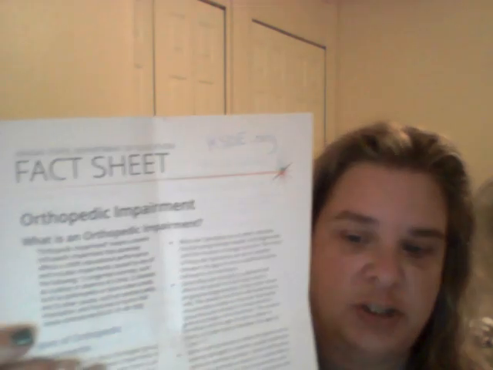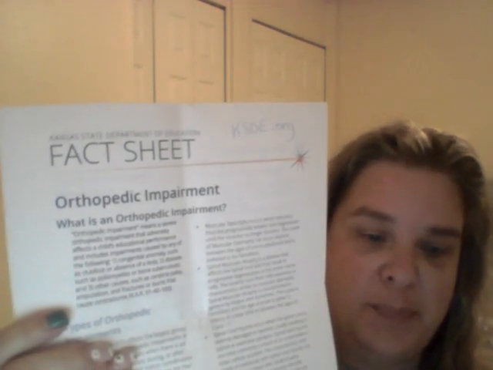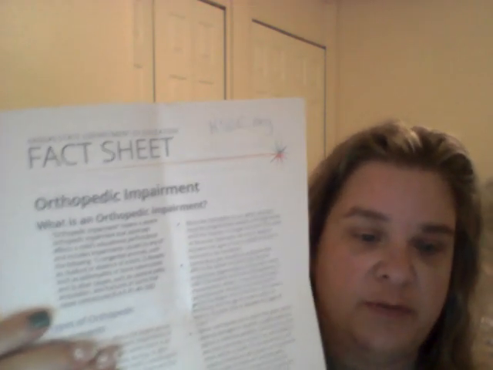The fact sheet that I found was at the ksde.org website. It looks like this. It's a fact sheet about orthopedic impairment, and it was great information to find. You can just go to that website, and it is the Kansas State Department of Education fact sheet. So I'm sure there are more fact sheets on different types of impairments other than just orthopedic.